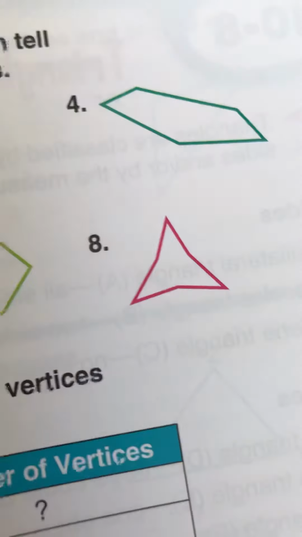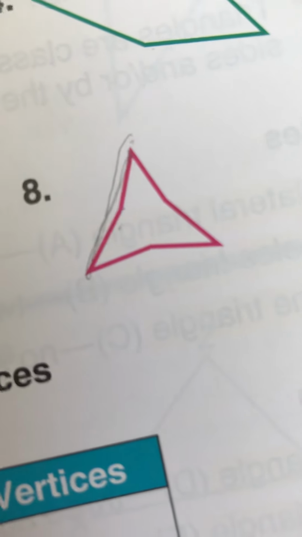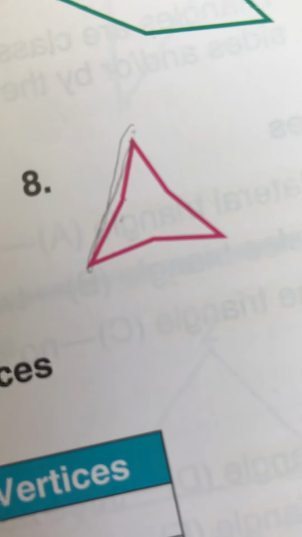For this one up here, number 8 was convex. From here to here is a side, but from here to here, it would be outside. Oh goodness, that's terrible. It would be outside, but it counts as a diagonal. Don't tell Mr. K I drew in the book. Okay, we're good. I erased it. You can't see it anymore.